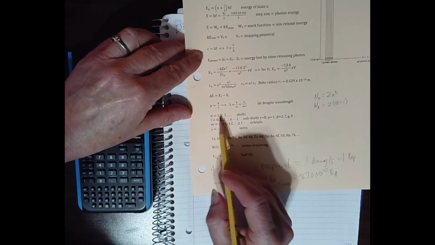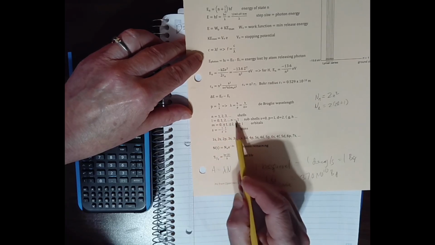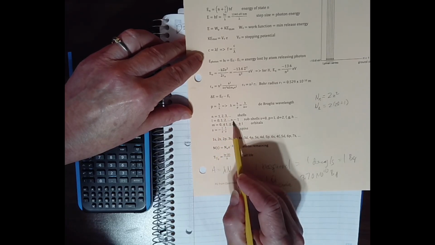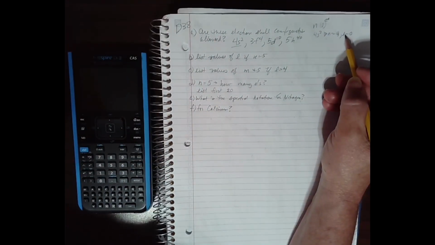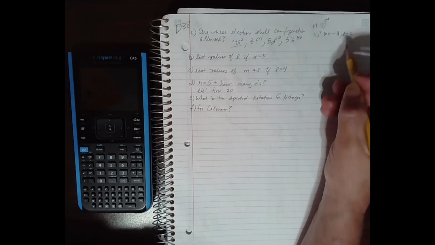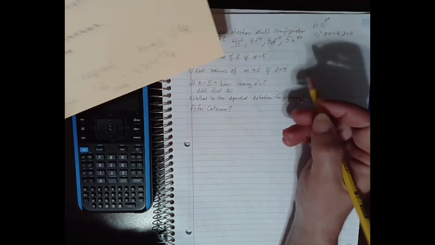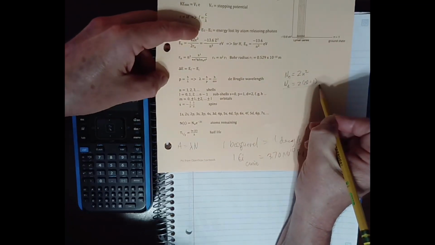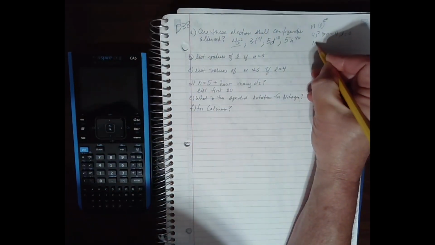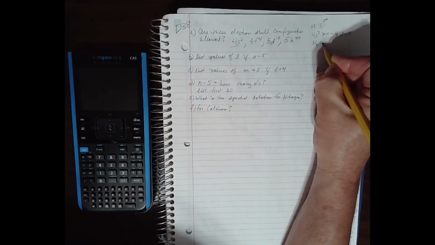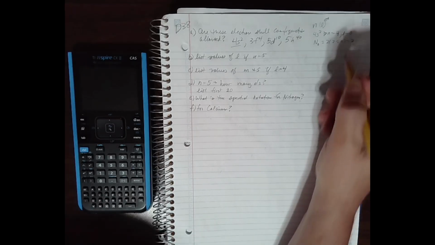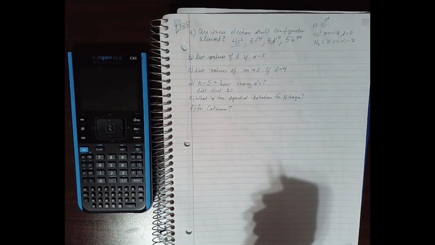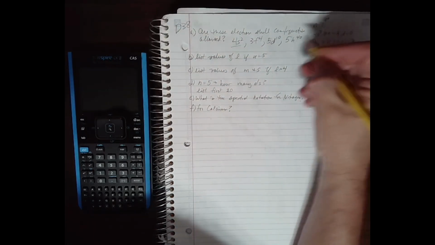So when N is 4, can L be 0? Yes. We have the rules here: you set N first, and then L can go from 0 to N minus 1, which is fine. Then in the L layer, only a certain number of electrons can be there. We can use this equation: N sub L, in this case N sub 0, is 2 times (2 times 0 plus 1), which is just 2. So the most electrons that can be in an S shell is 2, and that's how many we have, so this is okay.